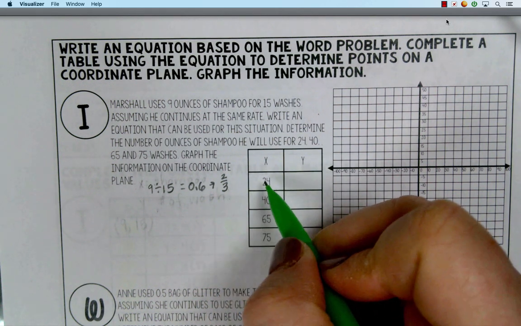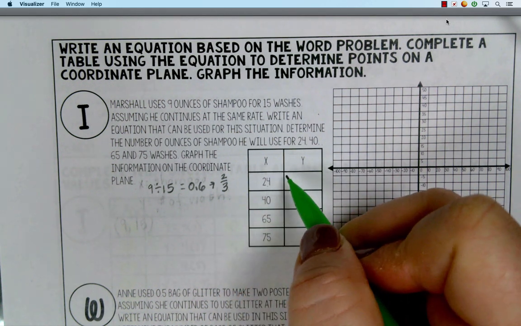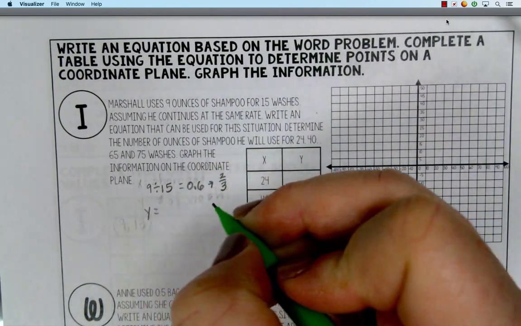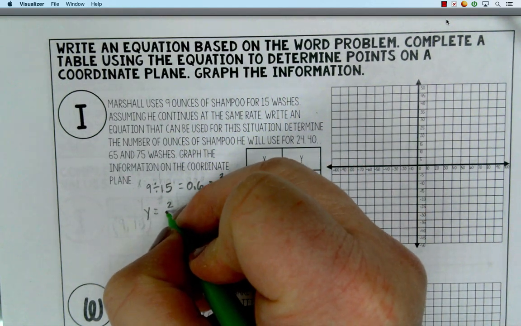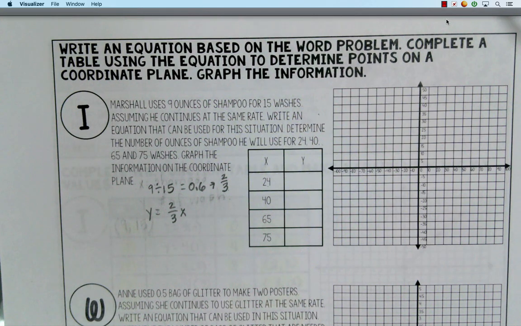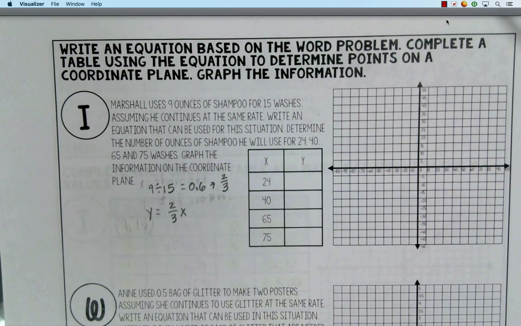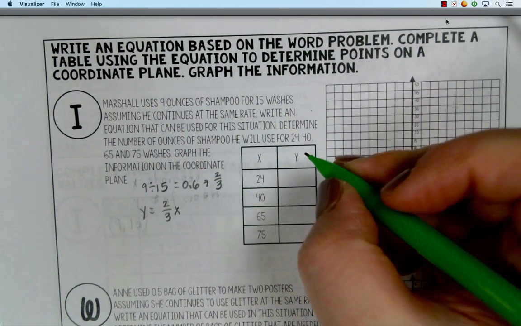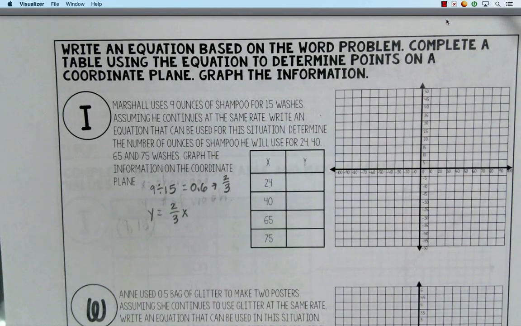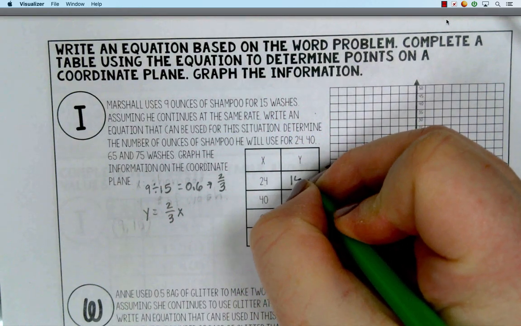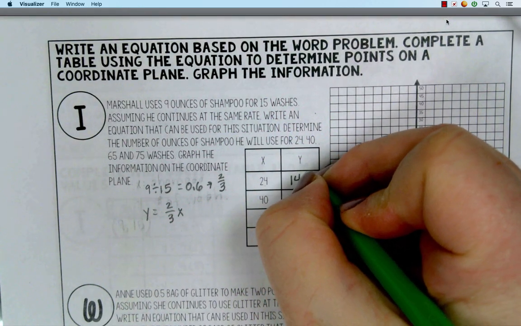So now I have 24 washes, and I'm going to say y equals 3/5 ounces times whatever washes I have. Okay, so I'm going to say 24 times 3/5. You can also put 0.6 if you want. And I need to put that into a calculator. So y equals 14 and 2/5.